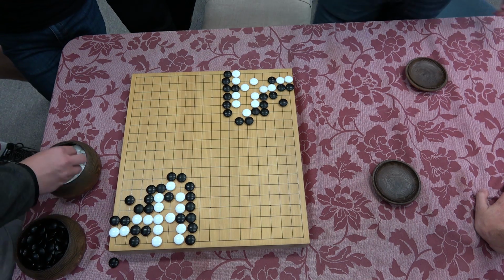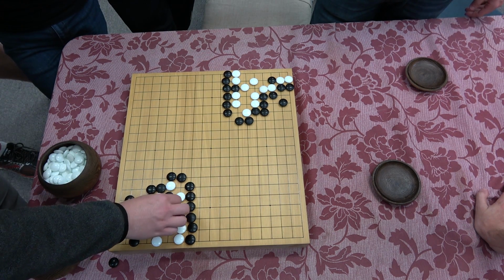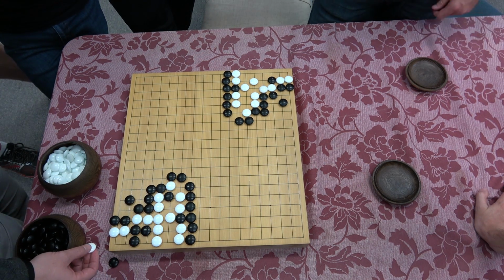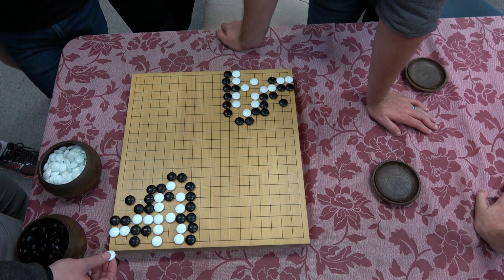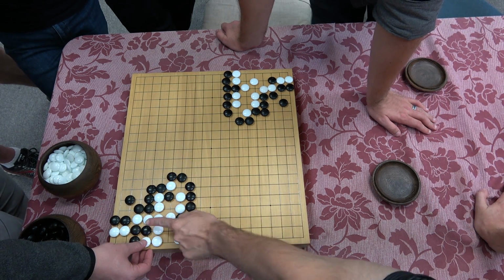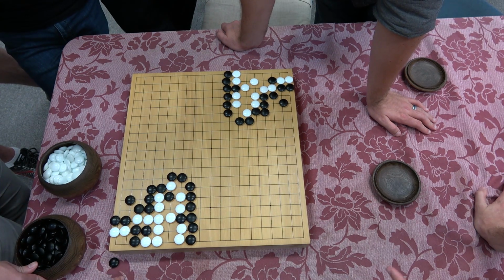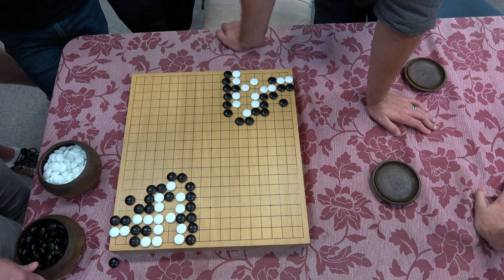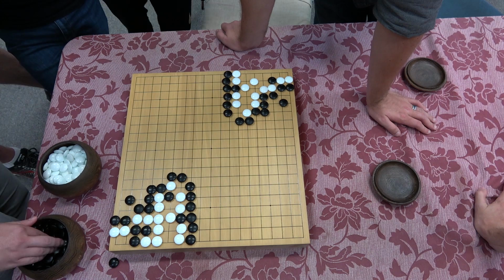All right, what does white do? I mean, you could take that, but it doesn't do anything. So white will try to kill these three stones, right? Yeah, but then we get the... Except, yes, keep playing. They're not done. Magic time, people.